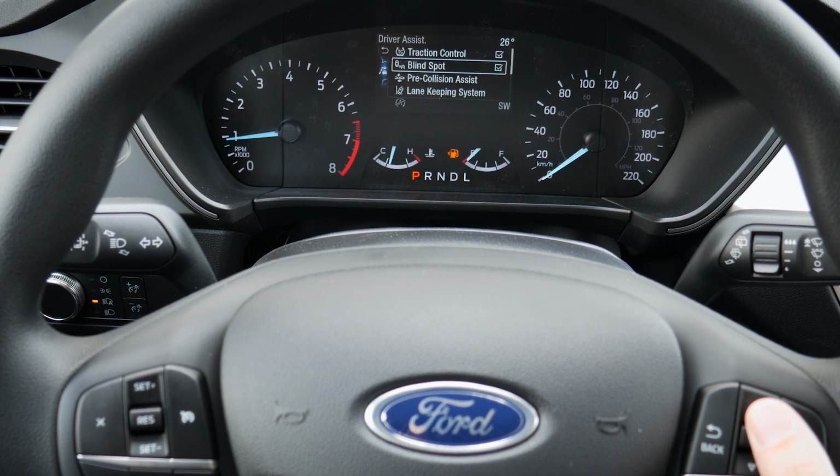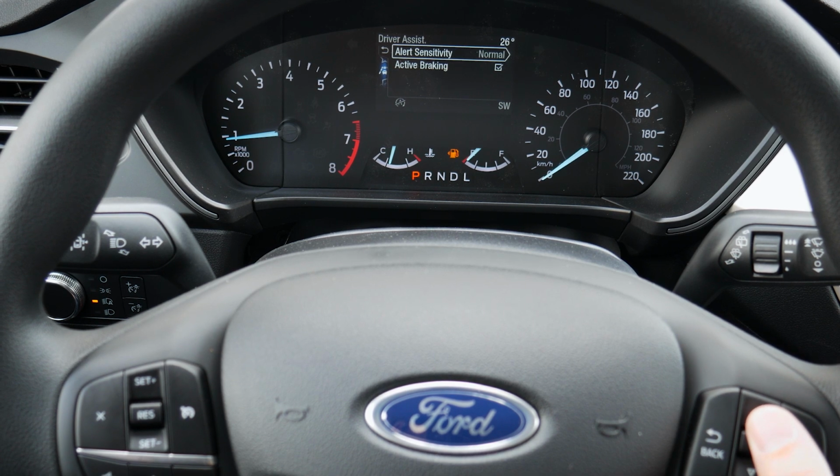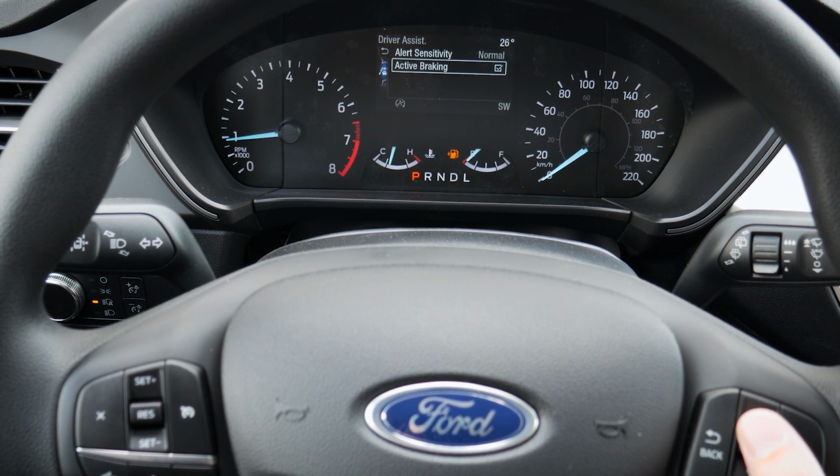Our blind spot system lets us know if anybody's in the blind spot on either side of the vehicle. We've got our pre-collision assist system, so if the vehicle senses a potential collision, it's actively going to brake for us, and we can turn that system off if we want to.